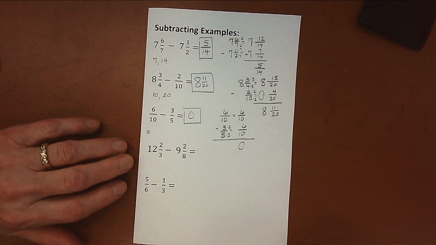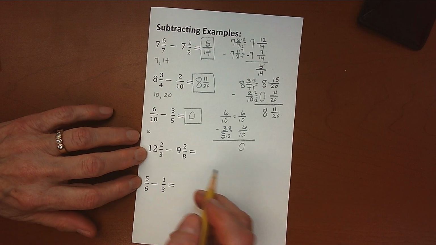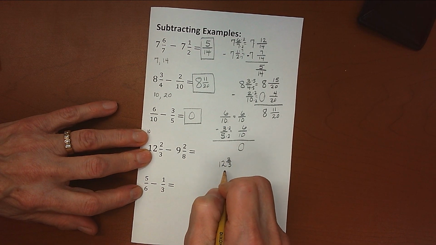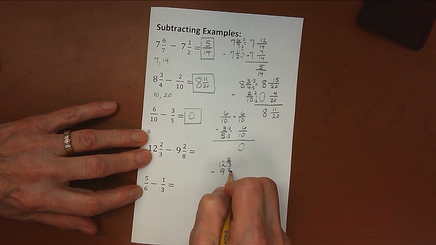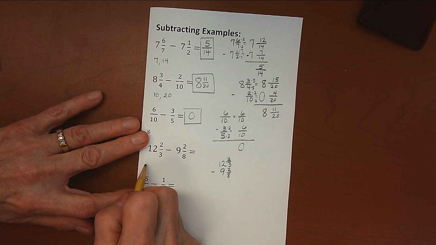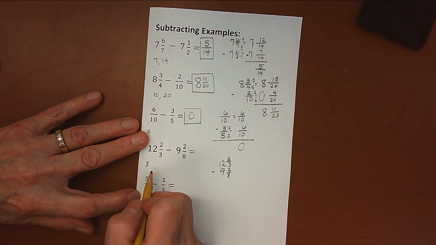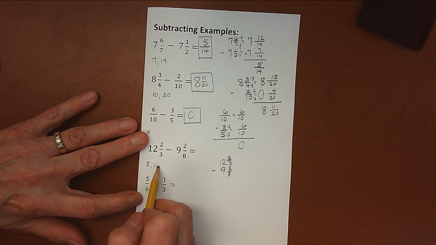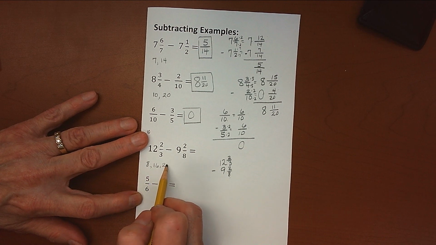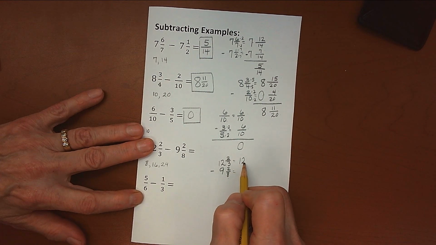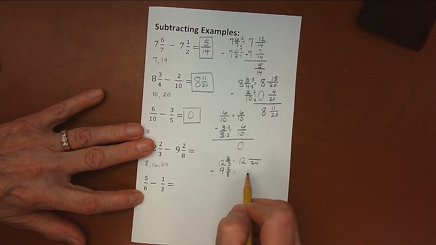All right. 12 2/3 minus 9 2/8. Again, listing the multiples of 8 until we find one that 3 will also divide into. And maybe you already know this one, but 8 times 1 is 8. Nope. 8 times 2 is 16. Nope. But 8 times 3 is 24, so that definitely works. We've got 12, and then 24 over here, and 9, and 24.